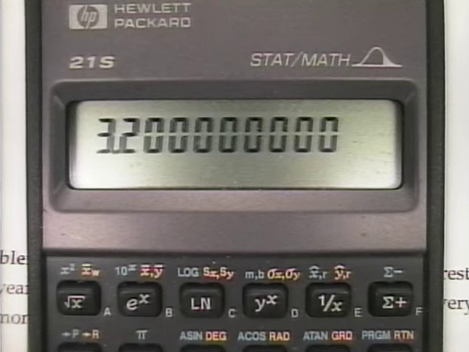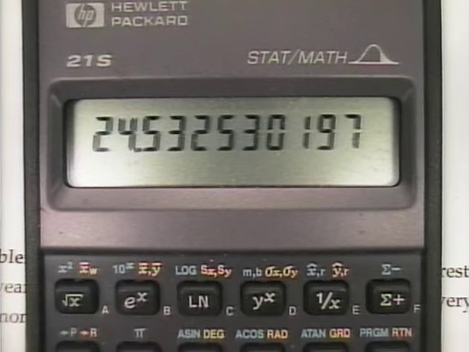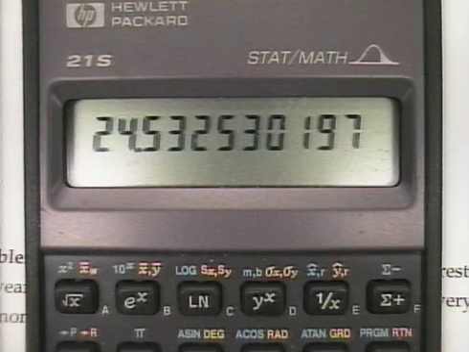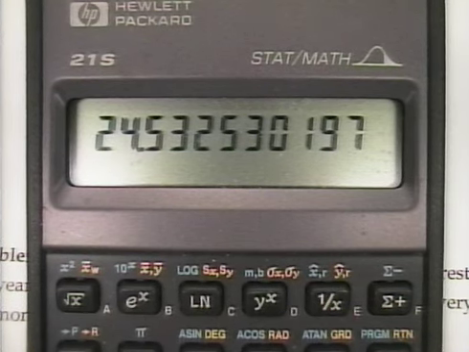Agreed? Watch what happens when I hit e to the x. Now move the decimal 4 places to the right, and how much money do you have in the bank 40 years later? You did nothing other than simply put it in the bank. Let it sit there for 40 years, compounding continuously.